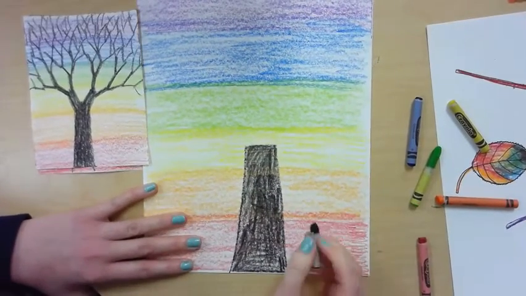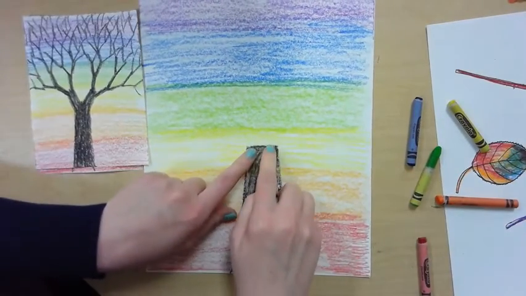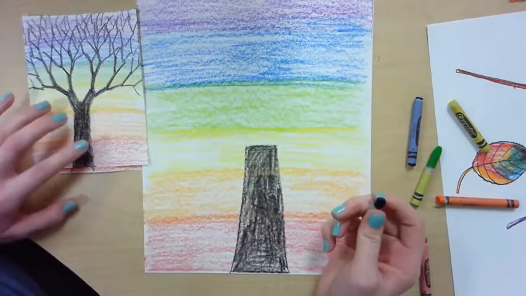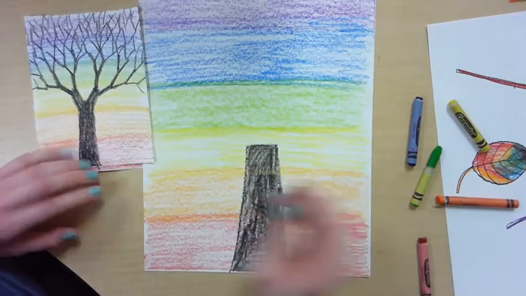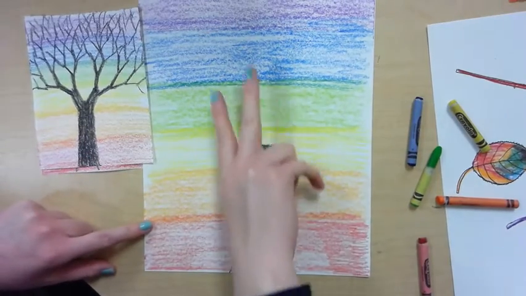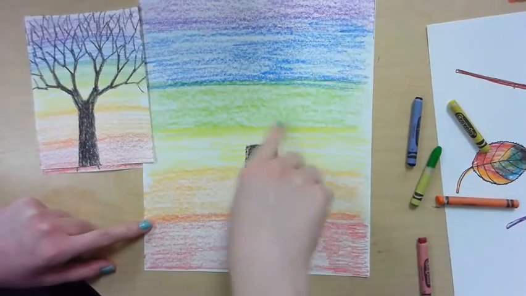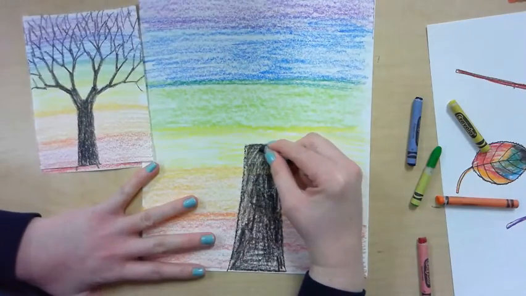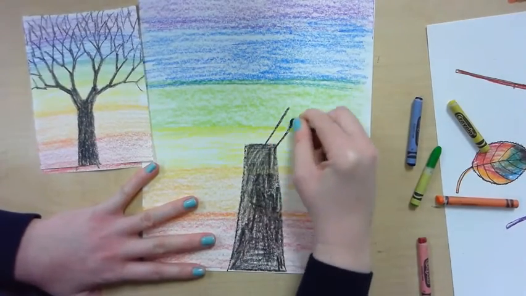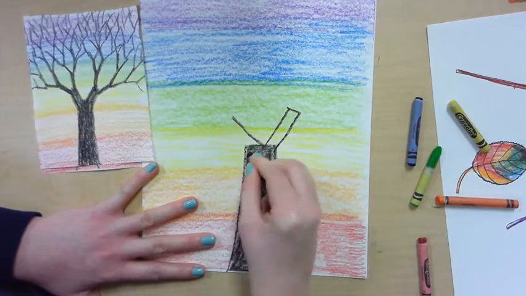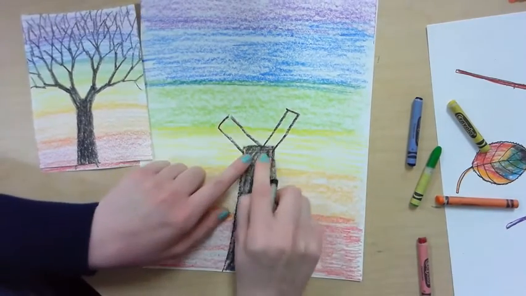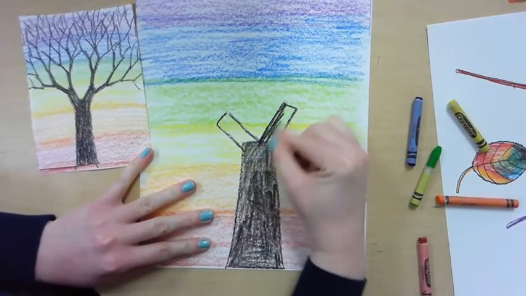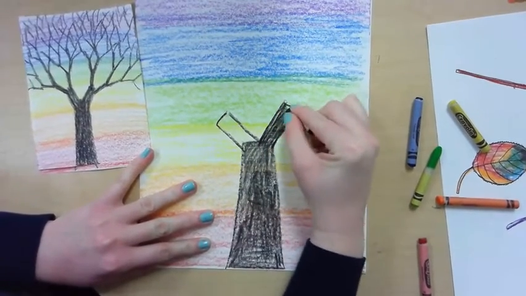Okay, my next step, I'm going to draw two branches, two big branches coming off of this trunk. And then remember that number 2. We're going to keep splitting branches into 2. We're going to grow our tree to the top of the paper. So I'm going to draw 2 small rectangles going off in a V shape. Color those in too.